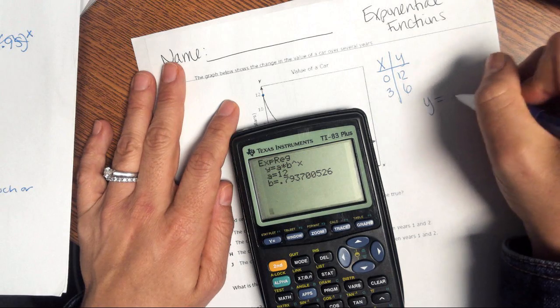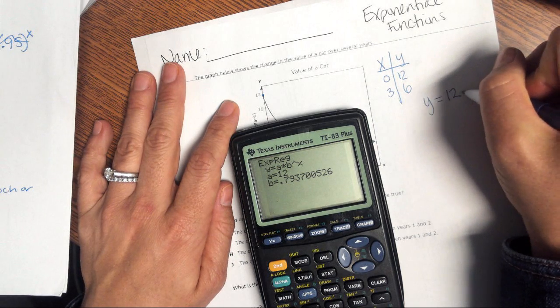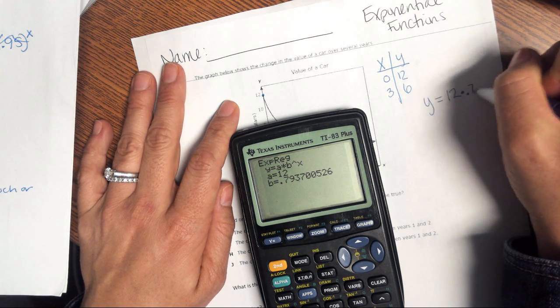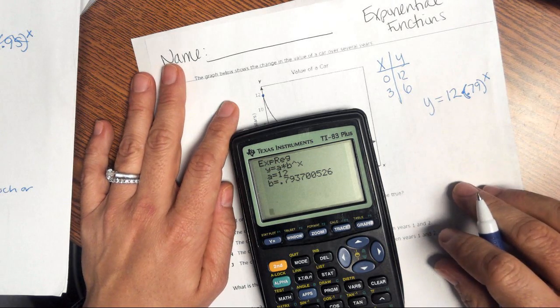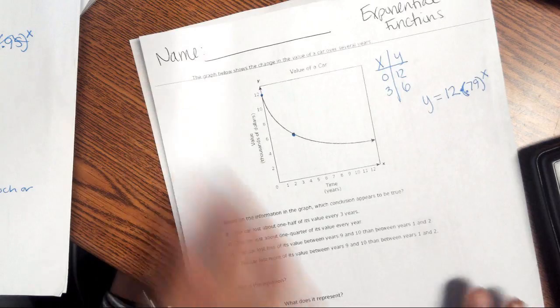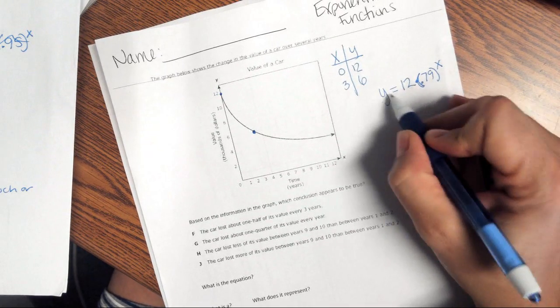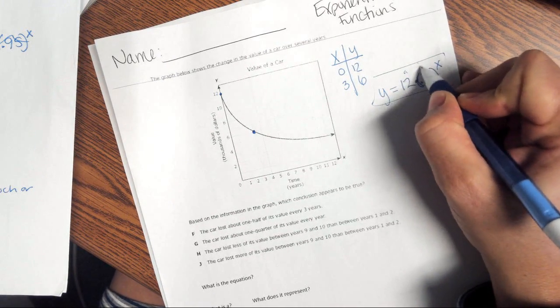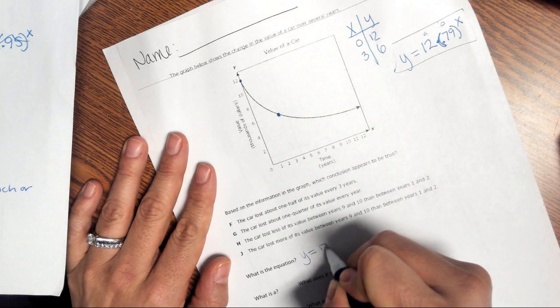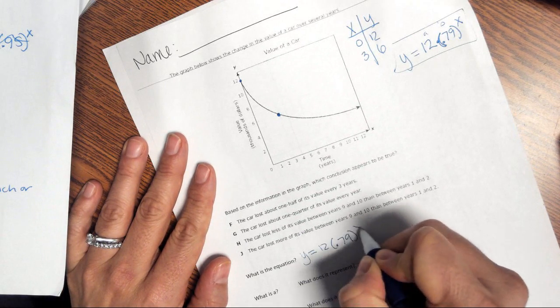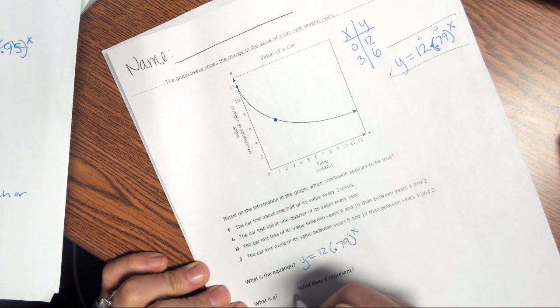Y equals 12 times 0.79 to the power of x would be our equation. So remember, using this equation, this was your A and this was your B. So our equation is 12 times 0.79 to the power of x. A is 12.